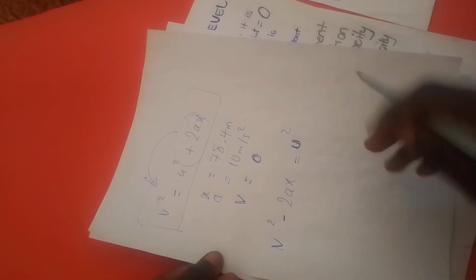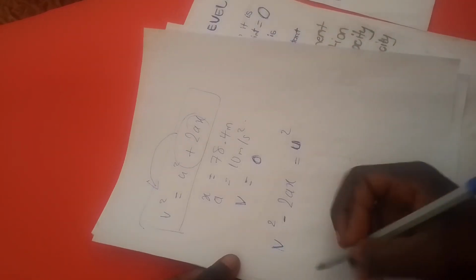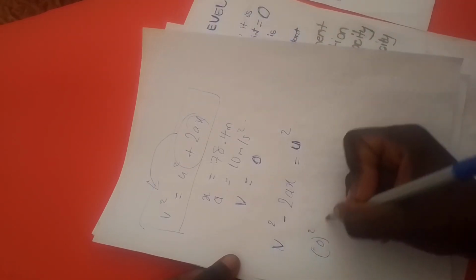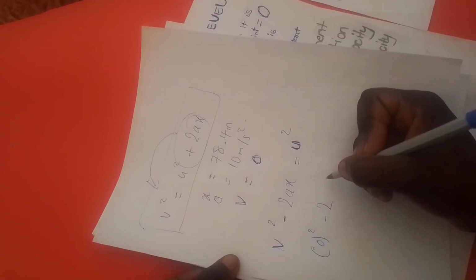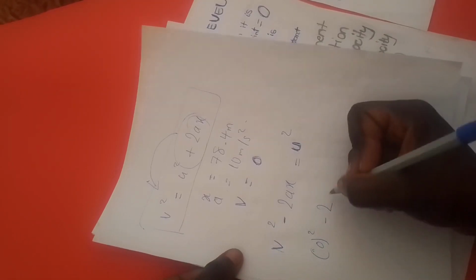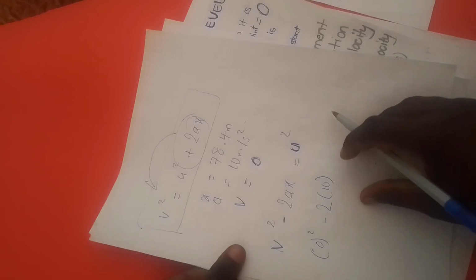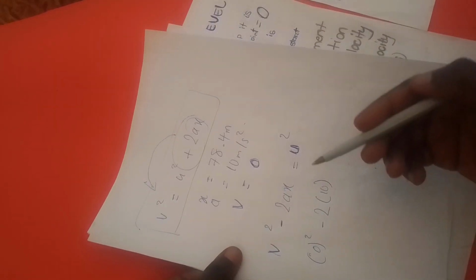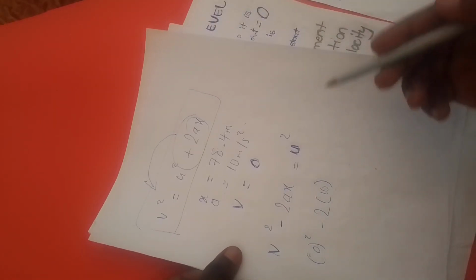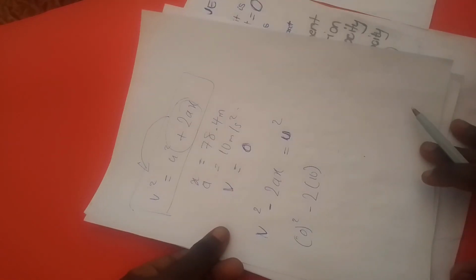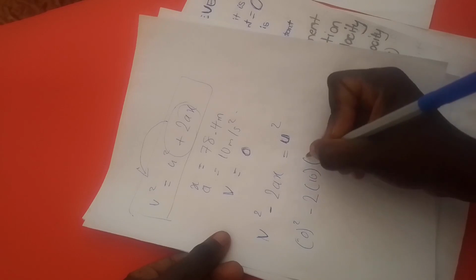Okay, so we are now plugging in our values. So v squared is equal to this term. We are now substituting the values. So v is equal to 0, so 0 squared minus 2a, where a is equal to 10 meters per second squared. And then the displacement was mentioned in the question, and you can see that it's 78.4 meters.